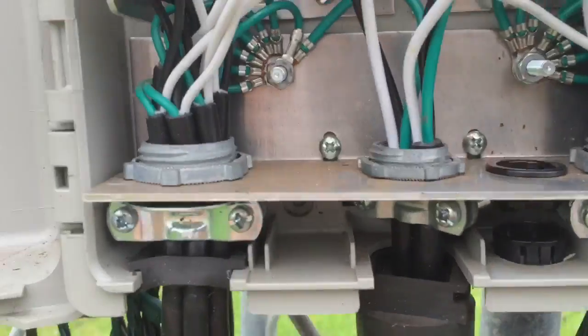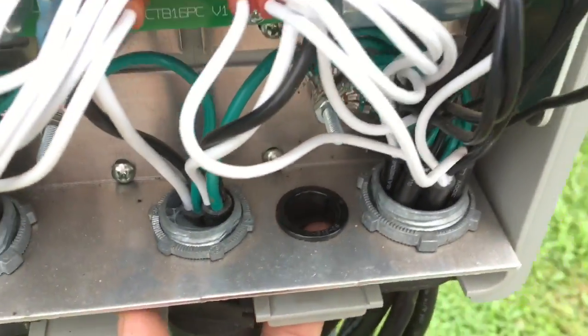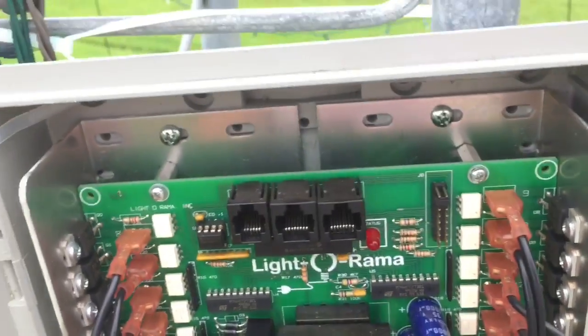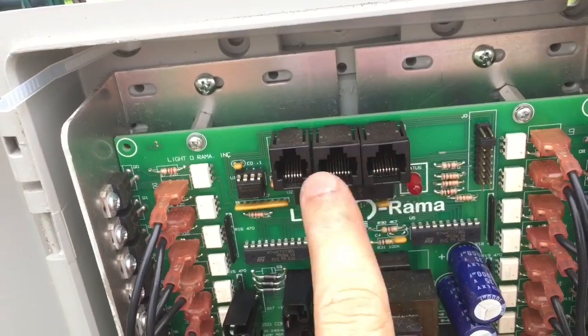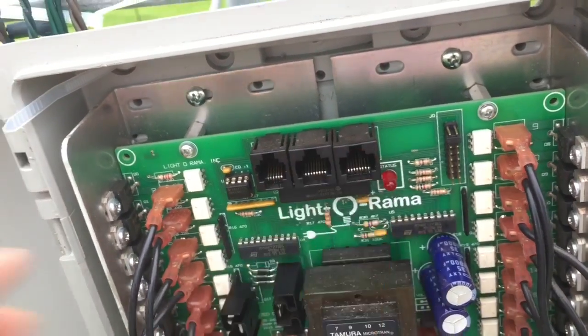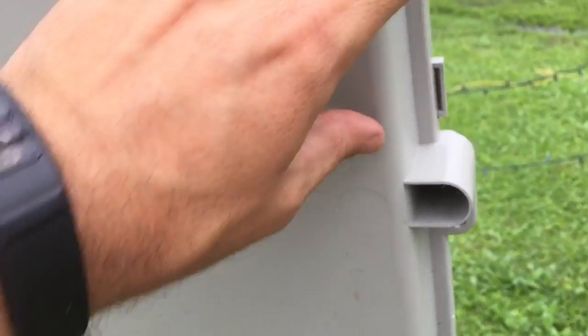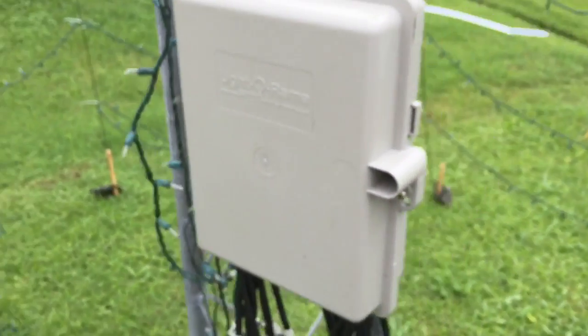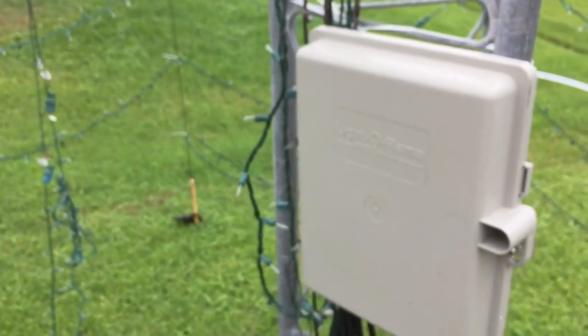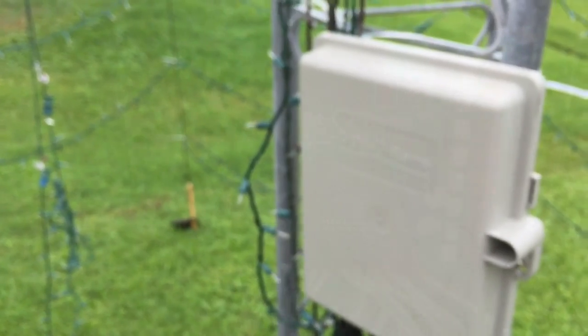Now you will be, or I will be, feeding our Ethernet cables up through here, and they go right into this jack, in and out. And then I'll go step by step on how I label the boxes and get them synced with the software and hooked up. So one box is in place, ready to go.